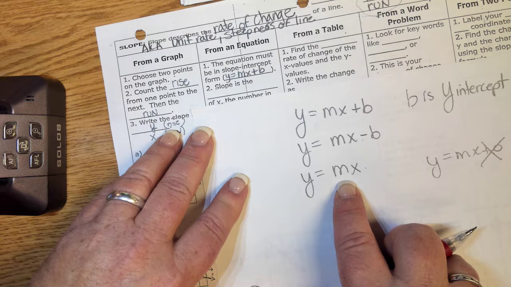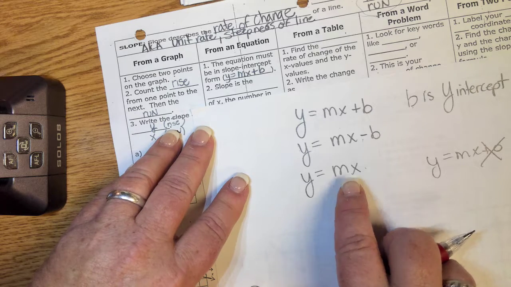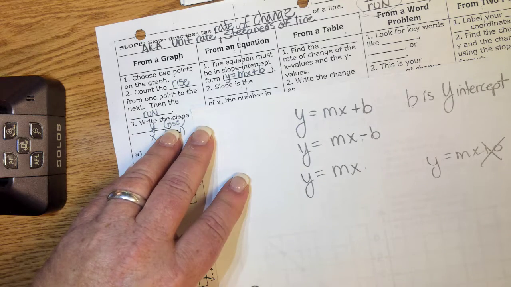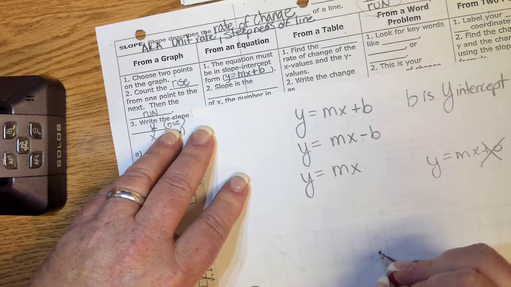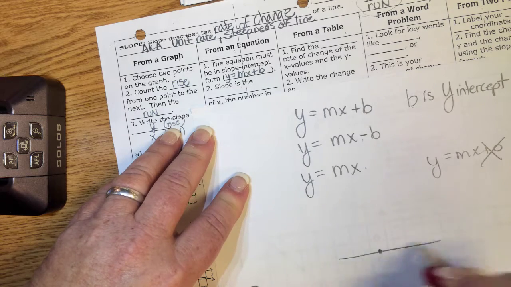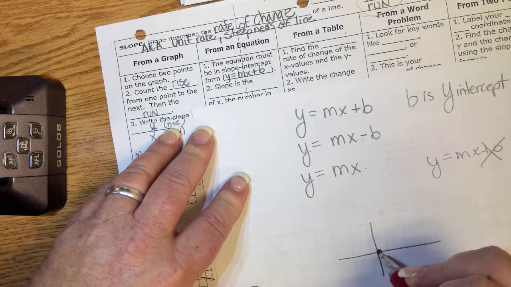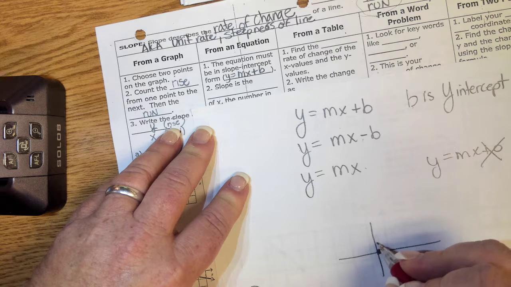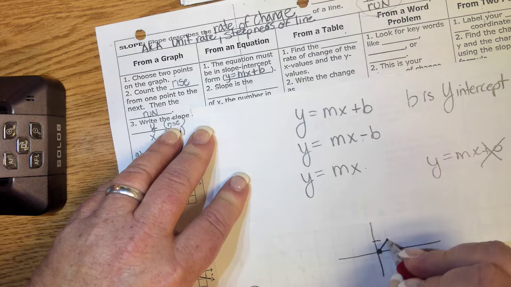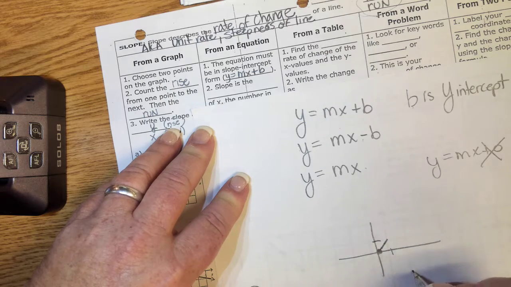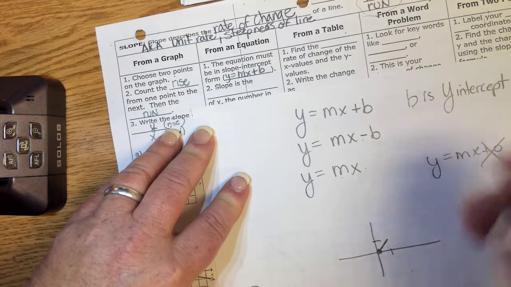I'll give you an example. When I start from my house, and I drive to school, I'm starting at 0 miles. So if I wanted to find out how many miles per hour I drove, my graph would start at the origin 0, 0. And if I drove 60 miles in 1 hour, then that would be 60 over 1. 60 would be my slope.